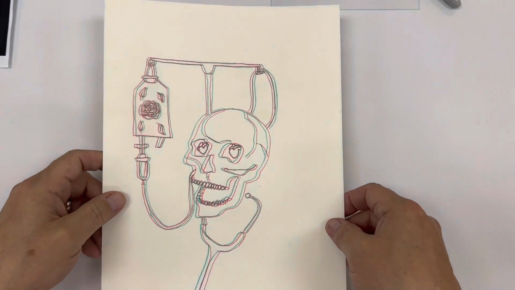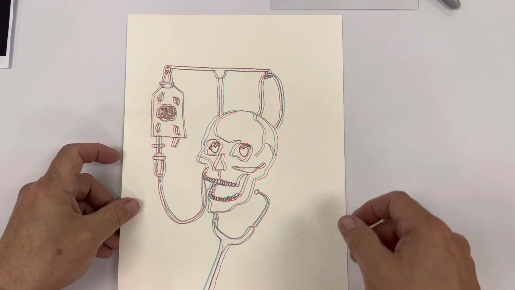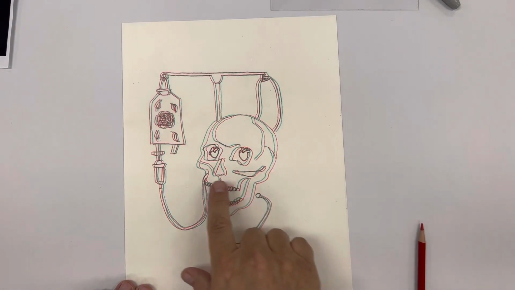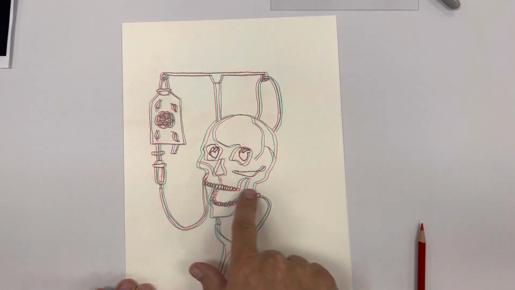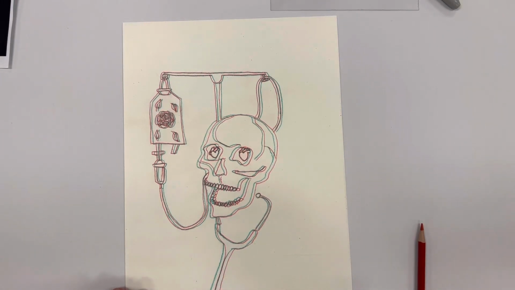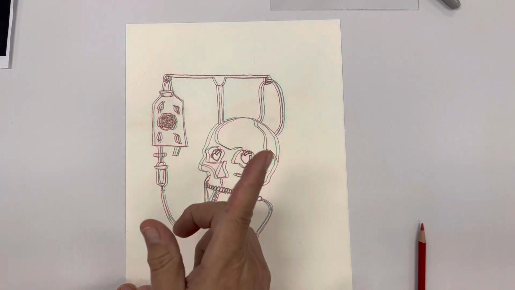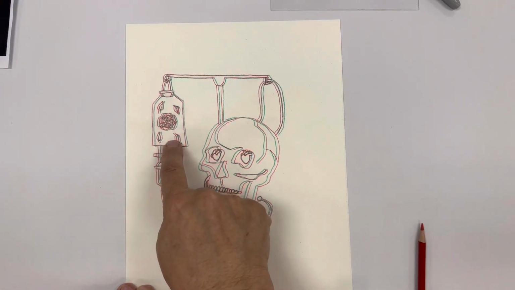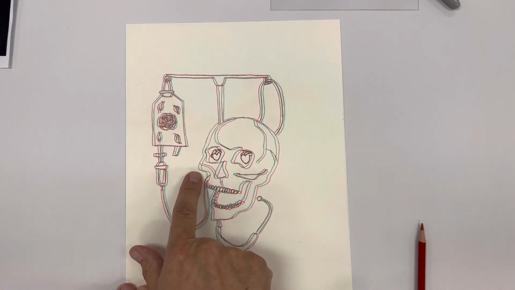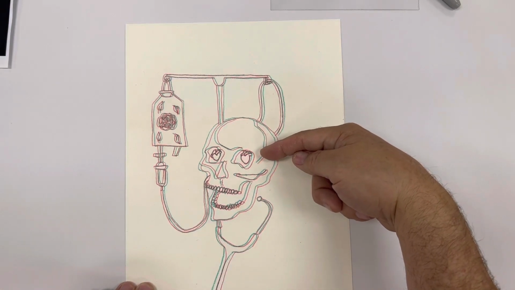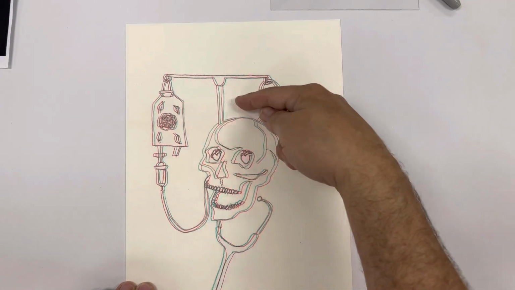So here's an image by my students. I had my students create an image that was tied to their program area. In my school, students sign up for a kind of a major in high school. So this is a nursing student. And by playing around with how far away the lines are from each other, we're able to create an anaglyph image. When the blue is to the right, it goes behind the picture plane. When the blue is to the left, it goes above the picture plane. So it will look like the skull is above the IV bag.